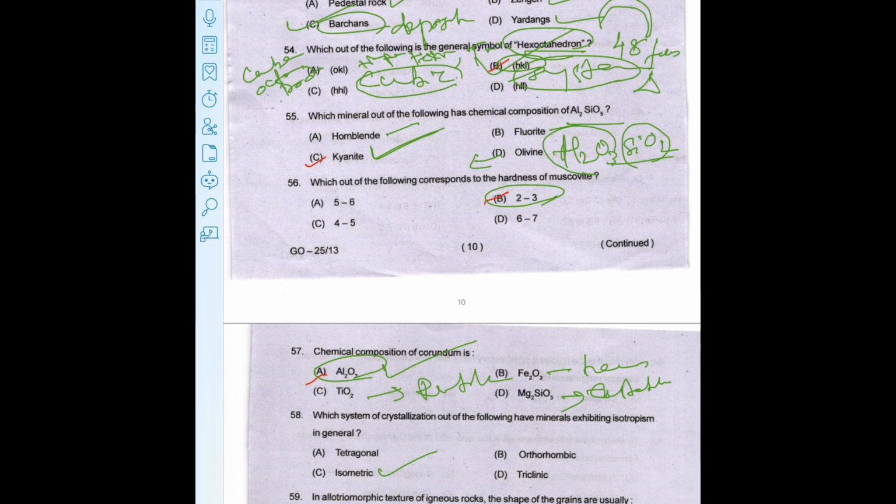Which system of crystallization out of the following has minerals exhibiting isotropism? We know all the minerals crystallizing in the cubic system, the isometric system, are isotropic under crossed nicol condition.